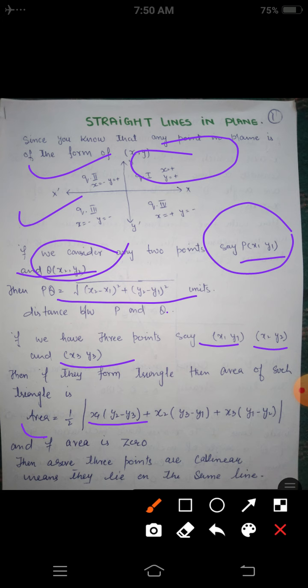Now if this area is 0, it implies that these 3 points lie on a straight line, because the area of a point is 0. A line is a combination of points in one direction, so when we sum up the area, it is again 0. Or simply we can say the area of a line equals 0 because it is one dimensional. So when this area is 0, these 3 points lie on the same line.